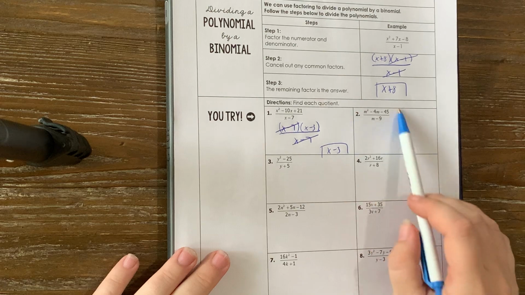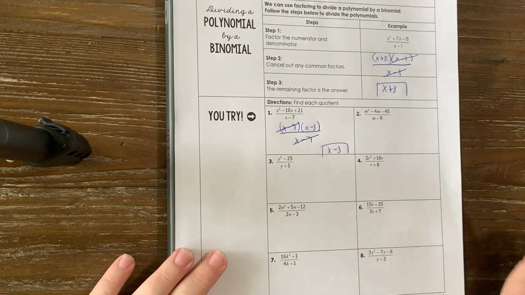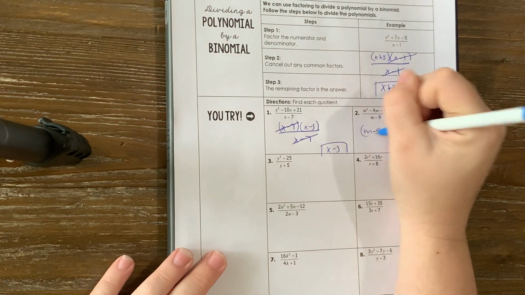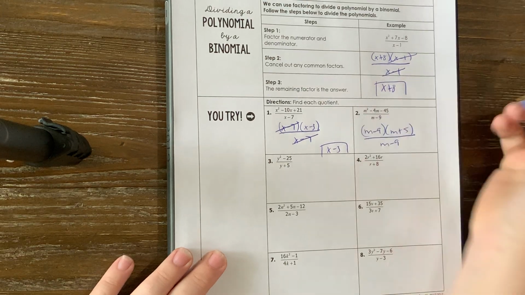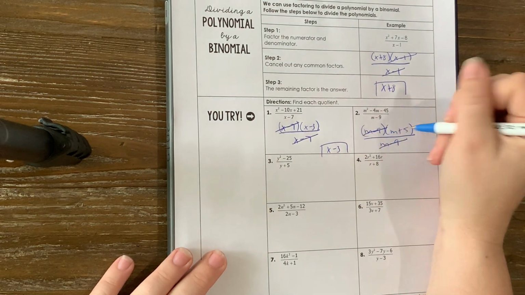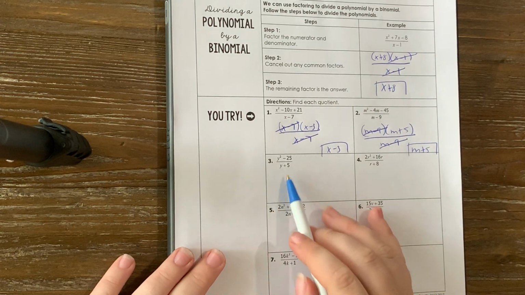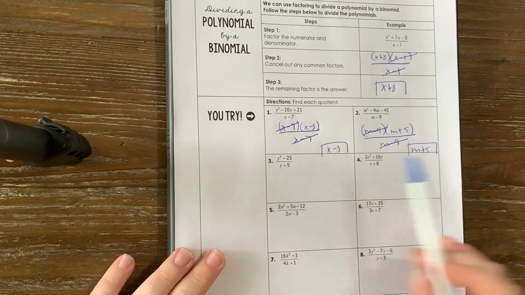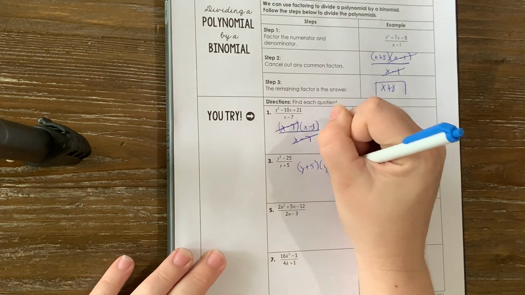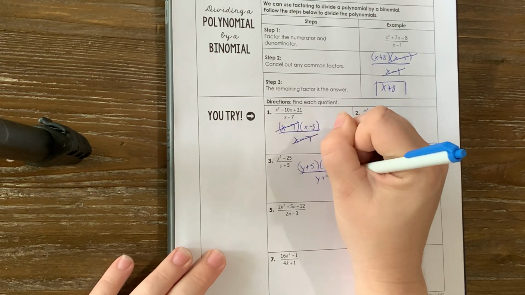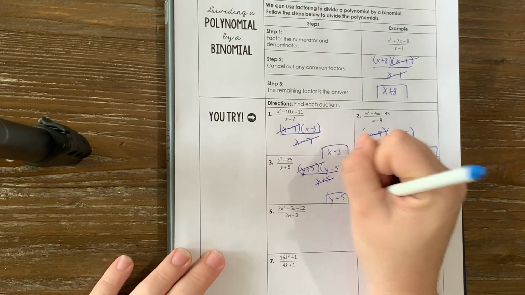Number 2, factor the numerator. What multiplies to give you -45 and adds to give you -4? -9 and 5. So you say m minus 9, m plus 5. We have common factors here, they cancel each other out, and you're left with m plus 5 as your answer. Number 3, we want to factor the numerator. We can do difference of squares, so we have y plus 5, y minus 5. We have common factors that cancel, so you're left with y minus 5 as your answer.